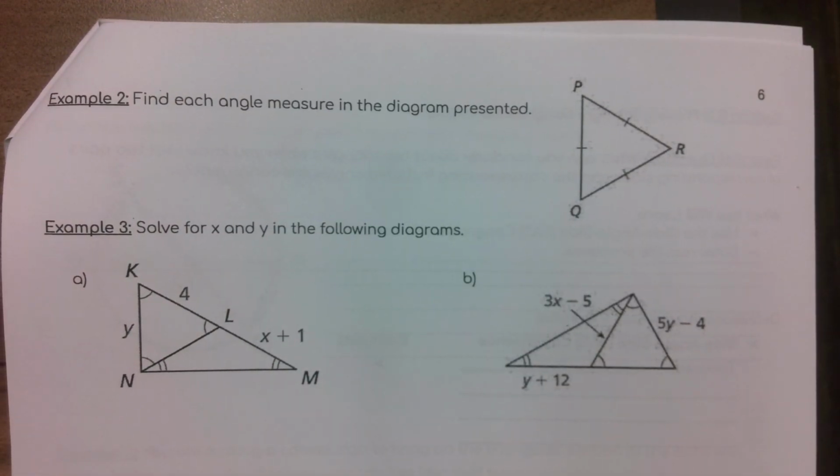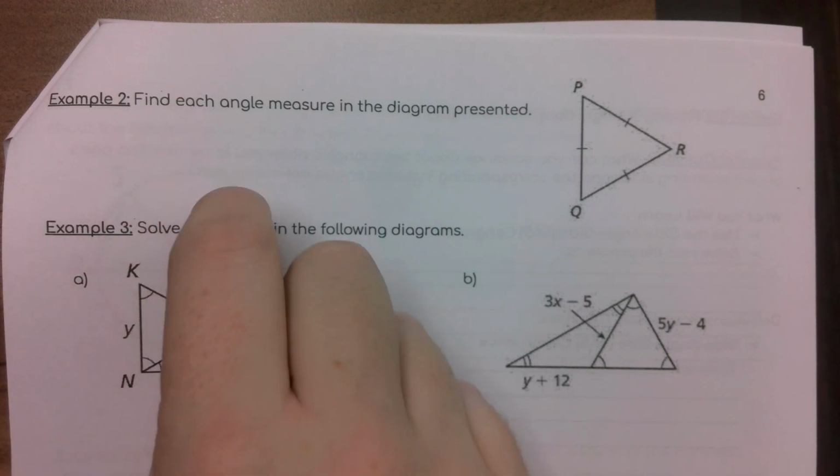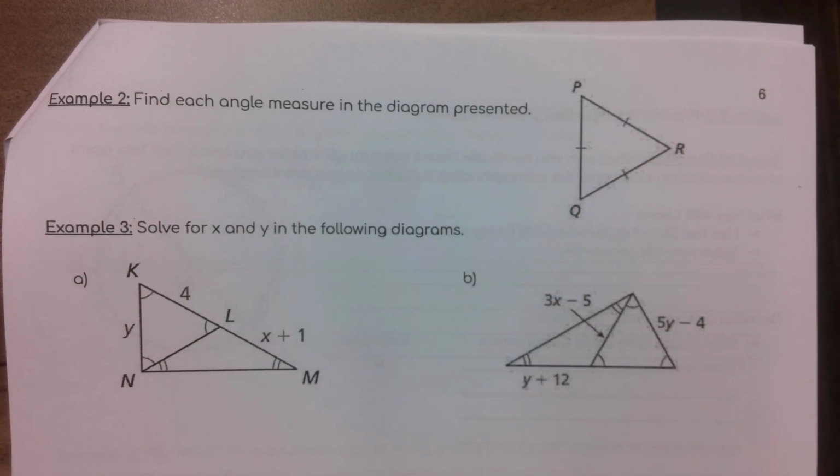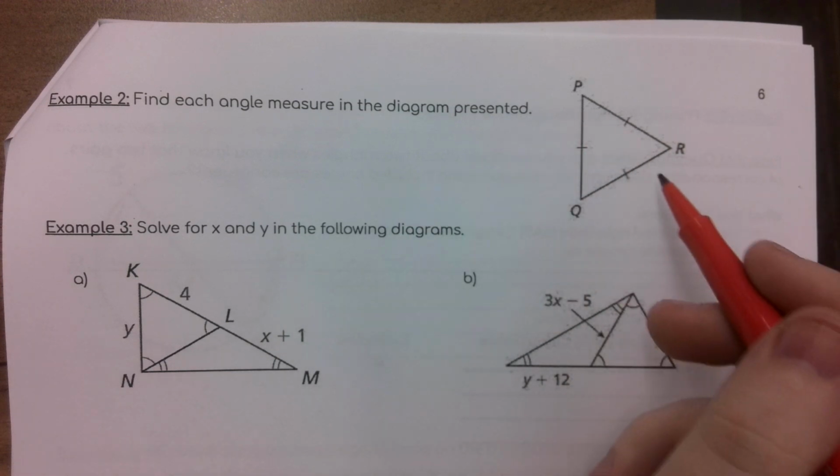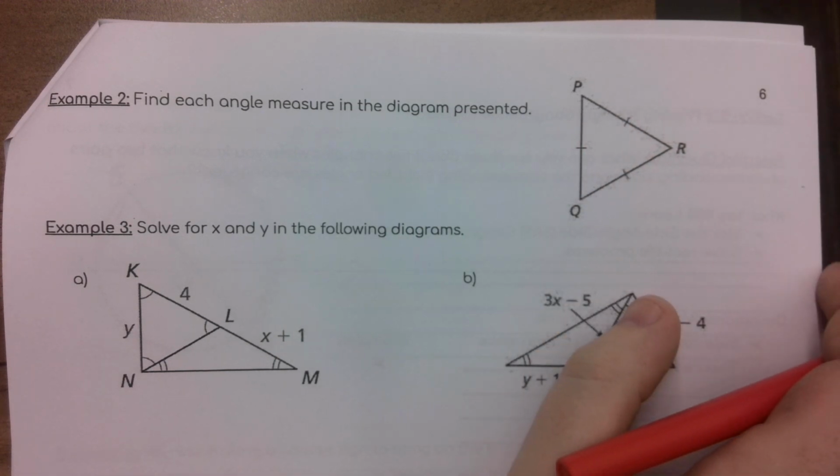And for example 2, I want you to time yourself. See how long it takes and see if you can get this problem solved in under a minute and 30 seconds. Find each angle measure in this diagram. Pause the video and try it. Hopefully you're able to give that a shot, see about that time trial. There's a reason why I didn't give a lot of time for this one. It's because this problem looks impossible. How can you find the angle measures of a triangle when none are given?